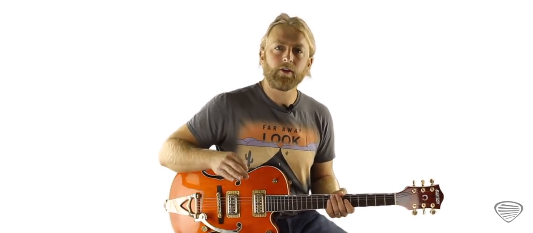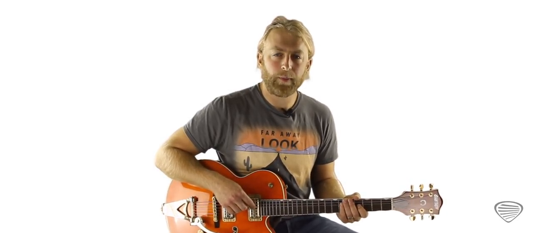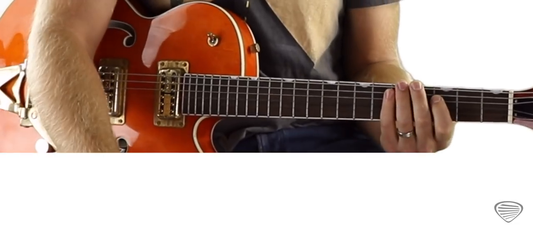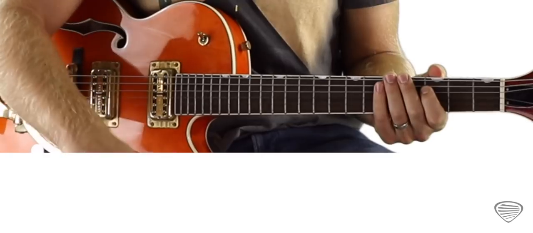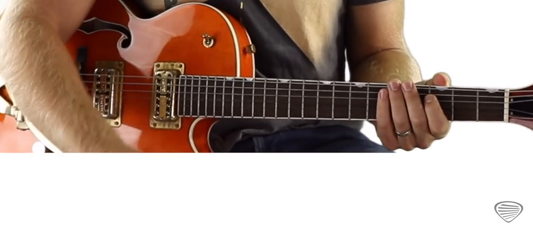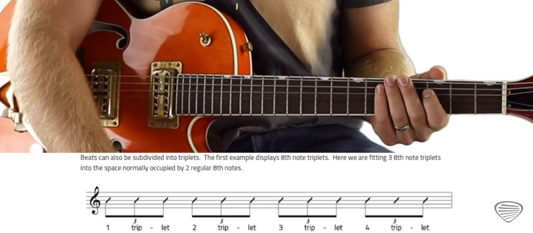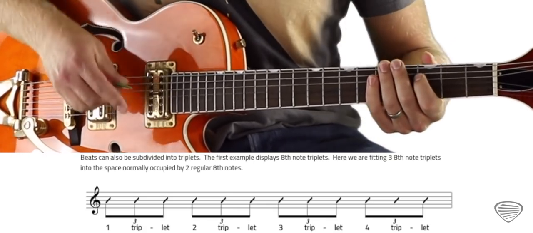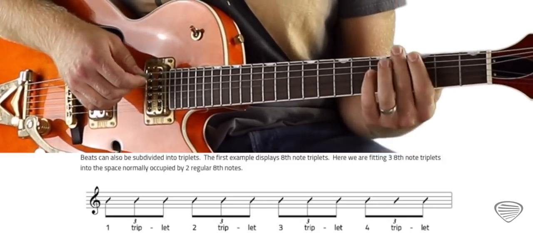We're going to talk about another kind of subdivision in 4/4 time, and that's called a triplet. So if we wanted to fill the space of one quarter note with triplets, instead of having 2 regular eighth notes, we would use 3 eighth note triplets. And before I get too far, why is it important? Well, we use triplets all the time, especially in soloing.